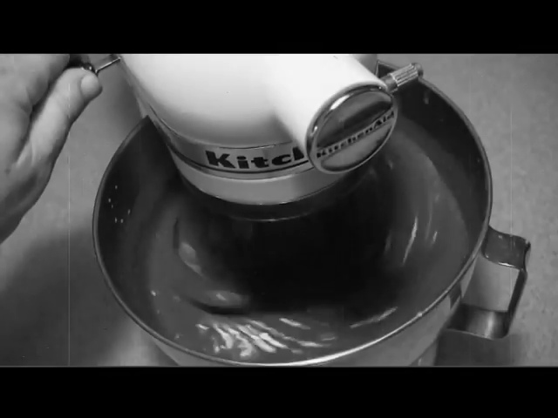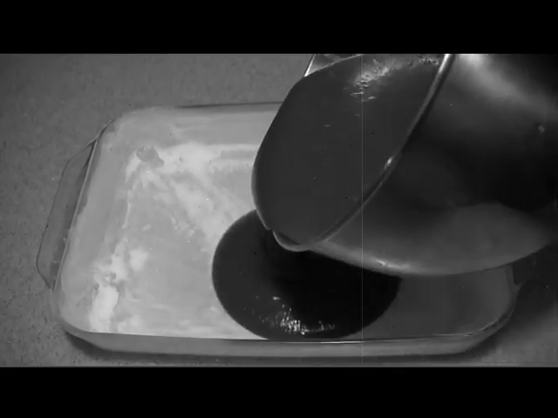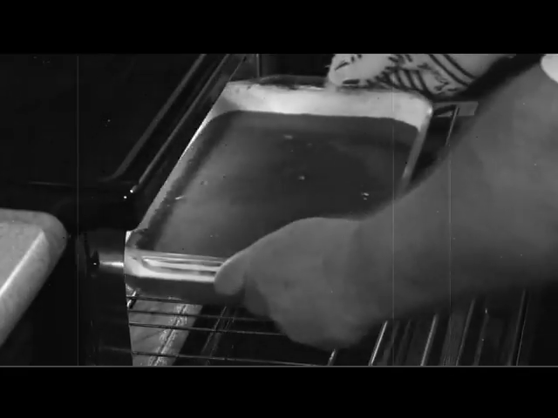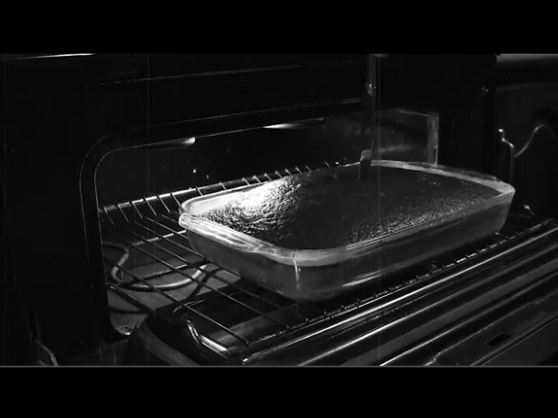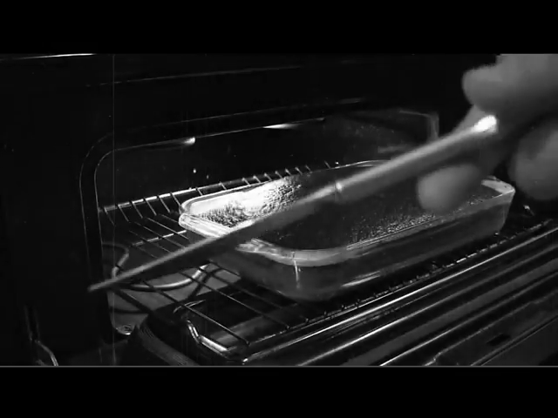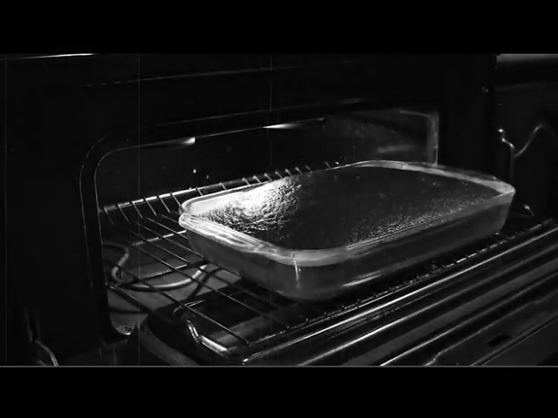Now that all your ingredients have been mixed together, it's time to pour the batter into a pan and bake for 30 to 35 minutes. Once a wooden peg can be inserted in the center and come out clean, cool the cake for 10 minutes.